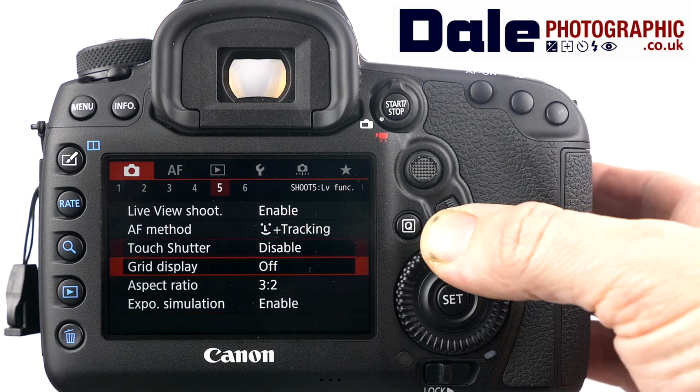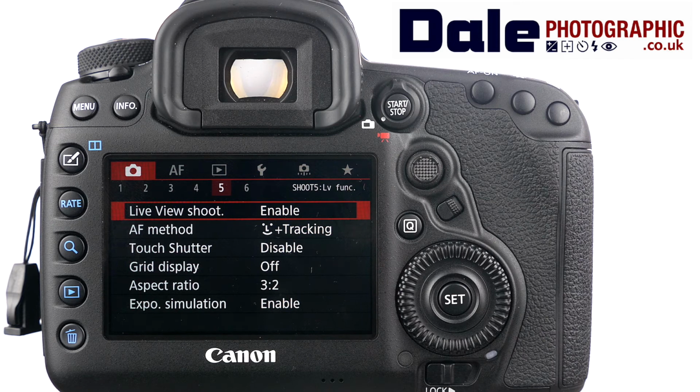This is for the live view shooting mode. This is a really good menu to know how to use. Basically, we've got live view shooting enabled so that we can shoot live view.